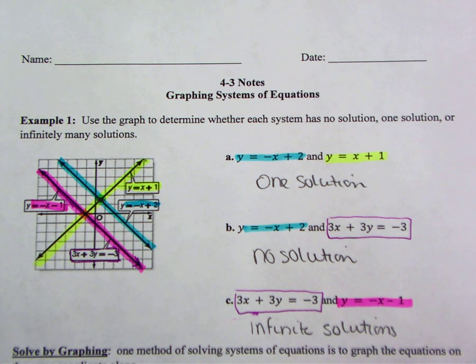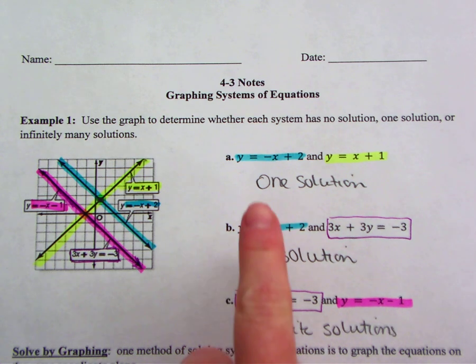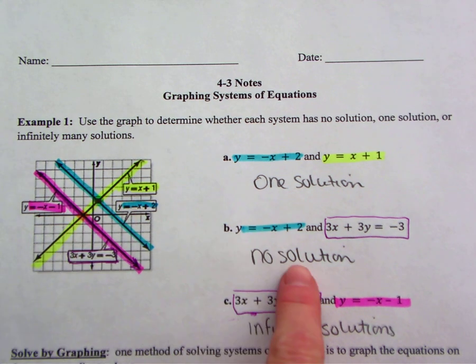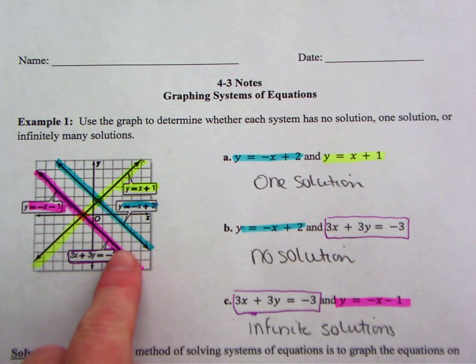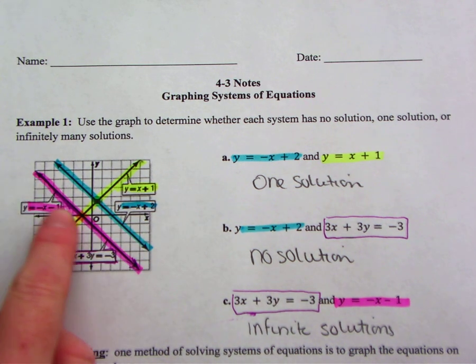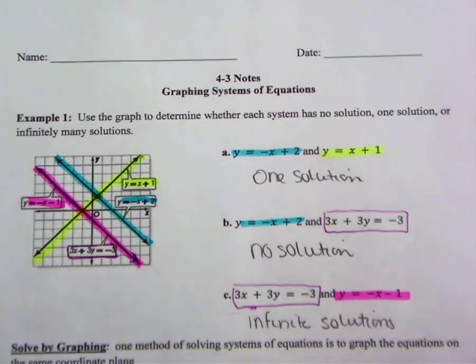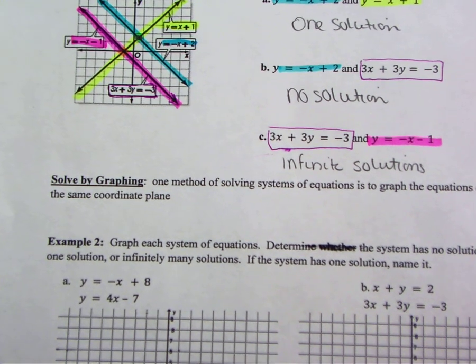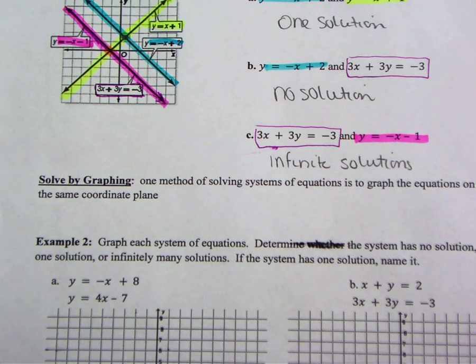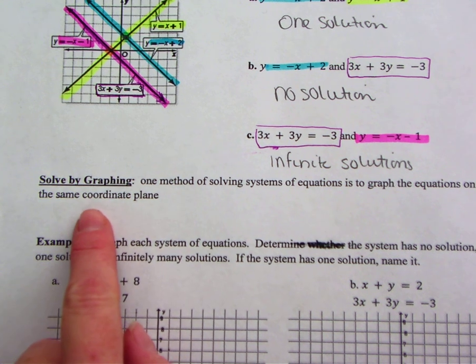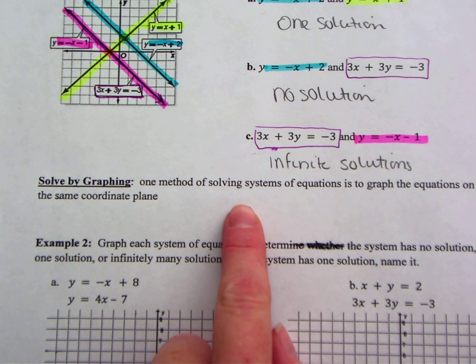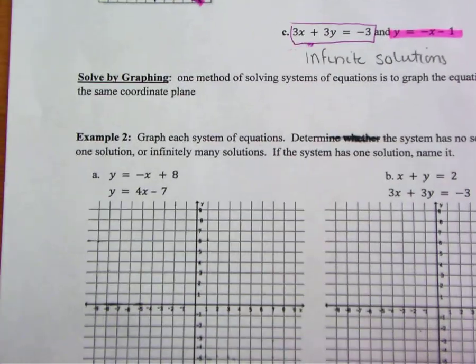There will always be one of these three options. Either one solution, they meet at one point, no solutions, the lines are parallel, or infinite solutions in which both graphs form the same line. To solve by graphing, we're going to graph the system of equations in the same coordinate plane and determine whether they intersect or not. So we're going to do some examples.